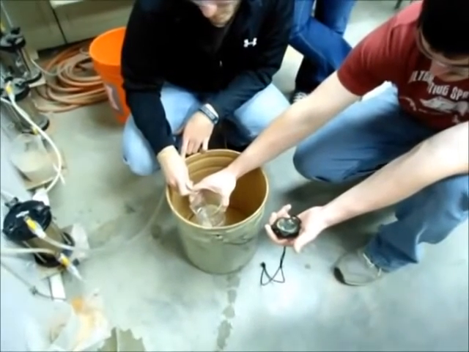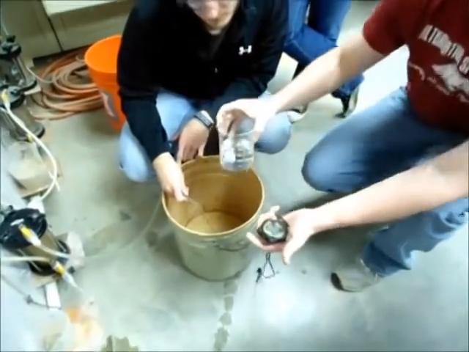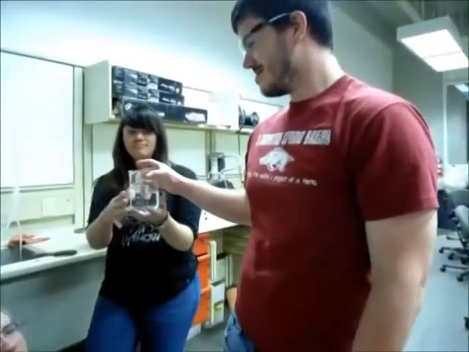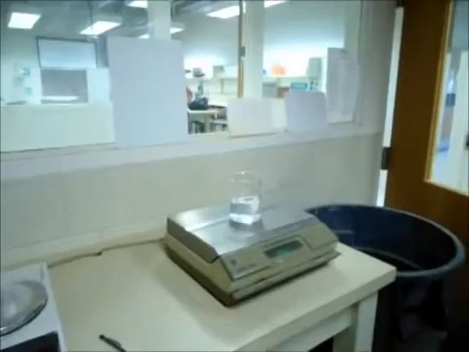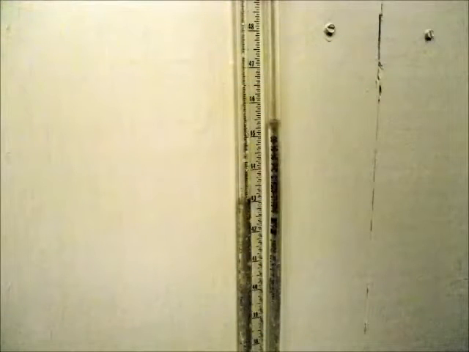Use a stopwatch to record the time of the test. It's best if this is done by one person in a uniform motion. Find the mass of the outflow and use the density to calculate the volume. During the test, the head difference should also be recorded.